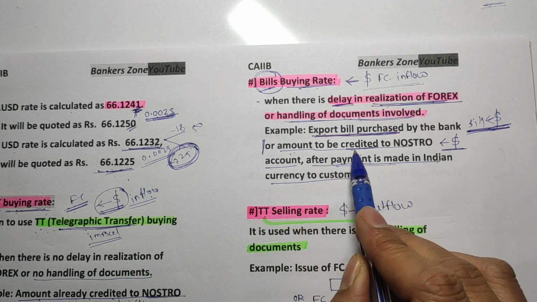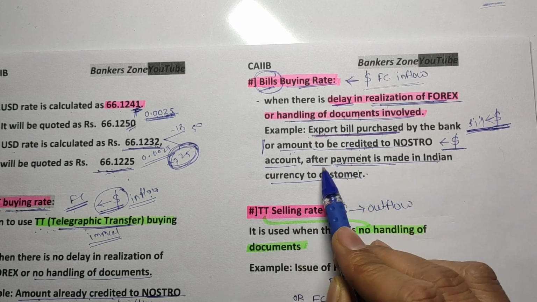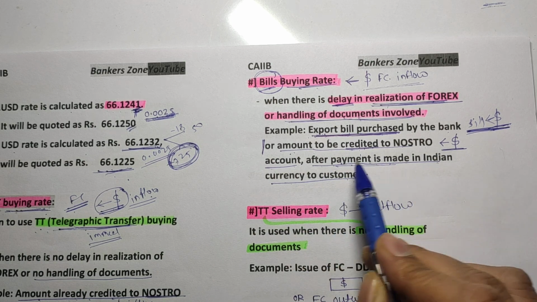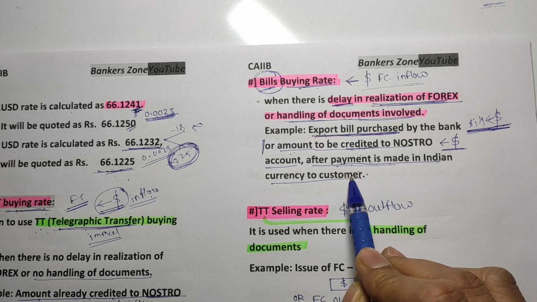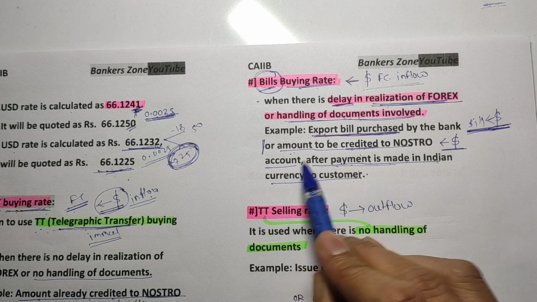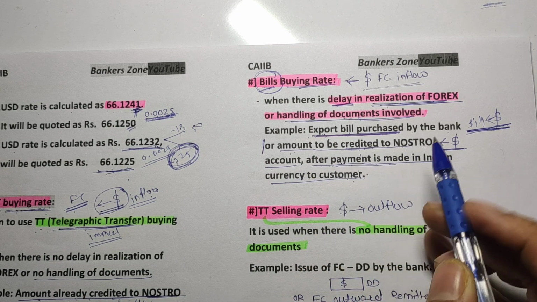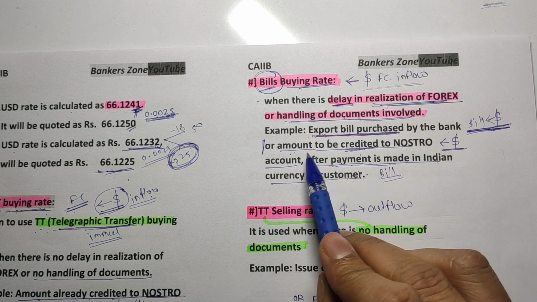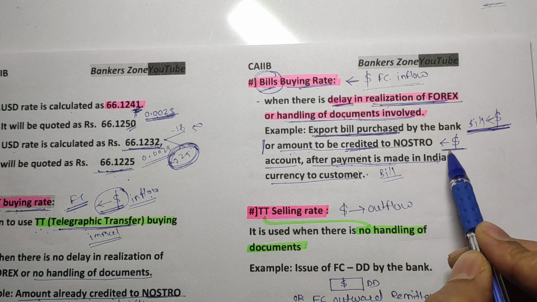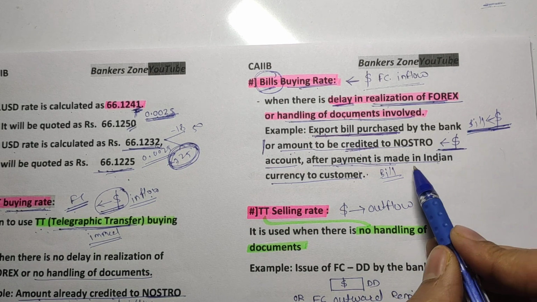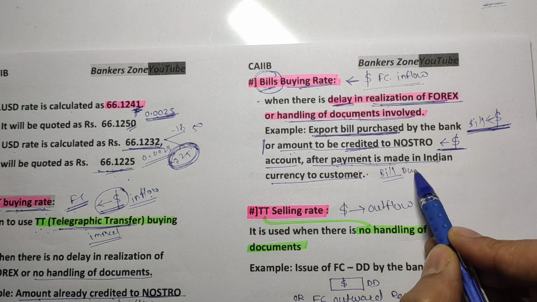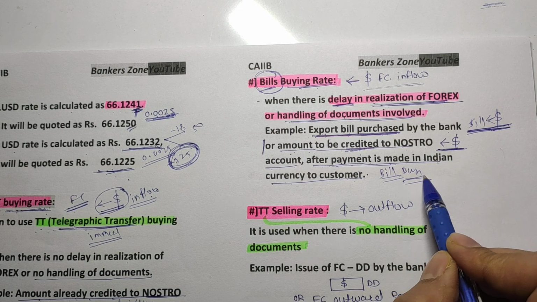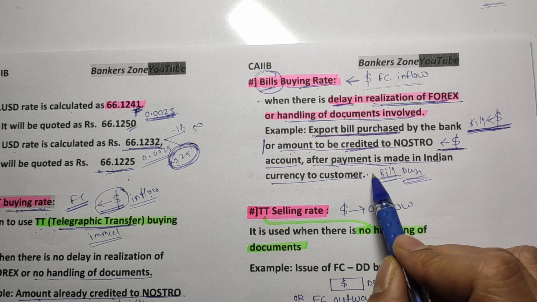Second example, amount to be credited to nostro account after payment is made in the Indian currency to the customer. See, after payment is made, that means payment we have already made in Indian currency, but we have not received the foreign currency. Foreign currency we are getting later on, that means delay is involved, so we are using bills. And we will get money in the nostro account, so definitely we will get dollar or the foreign currency. That's why we are using the buying rate. Okay, we are credited with the foreign currency, that's why buying rate, and bills as there is a delay involved.